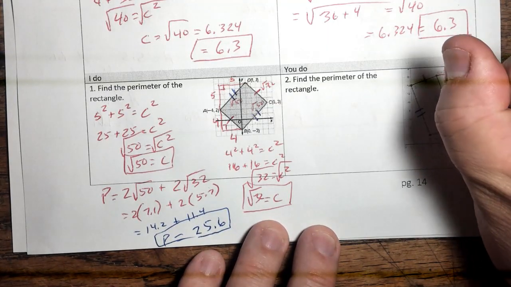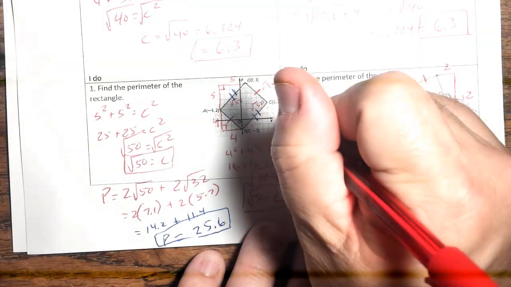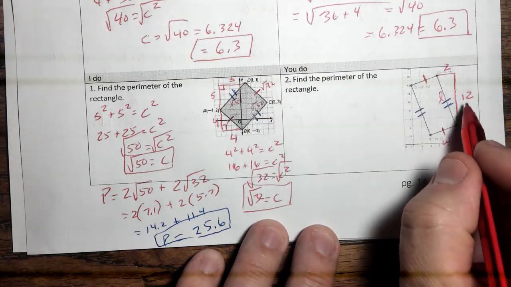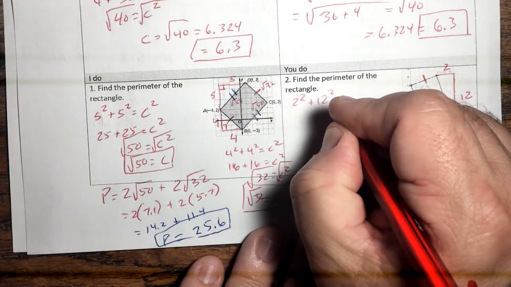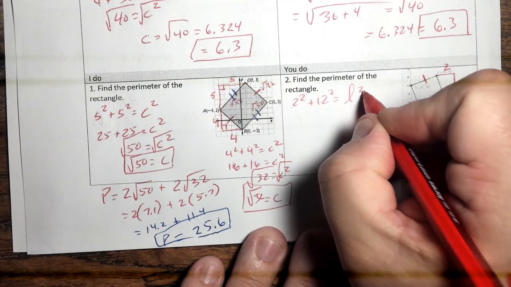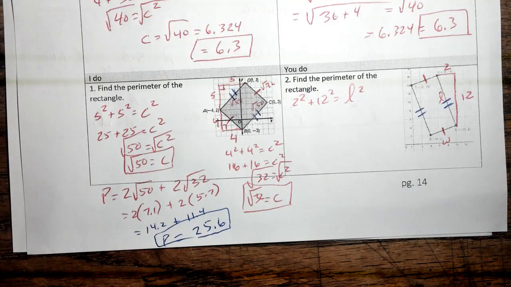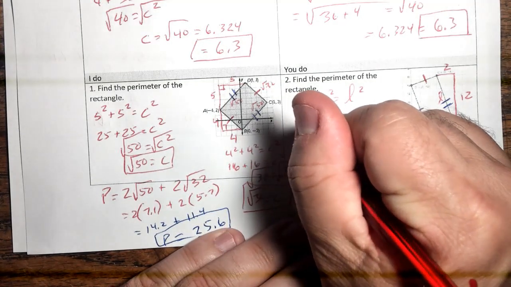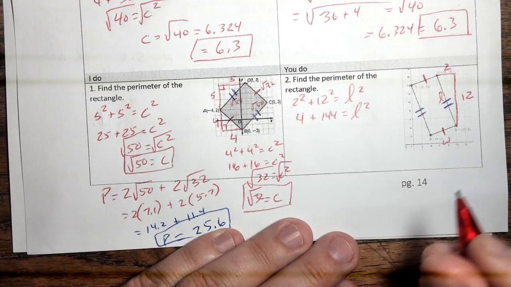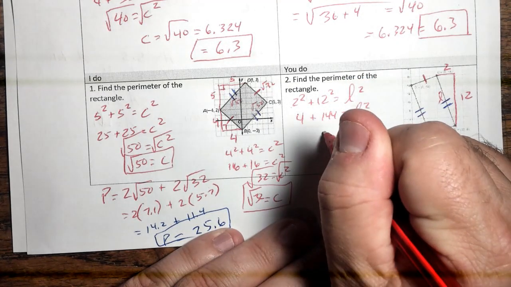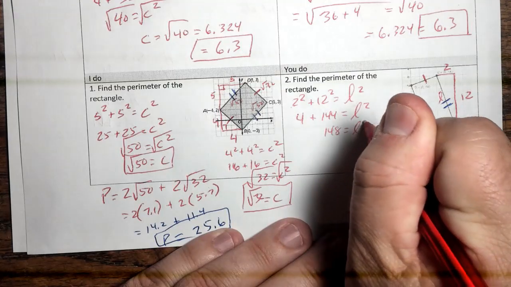So to find this guy, we're going to say L for this one and W here. So a squared plus b squared equals c squared. So 2 squared plus 12 squared is going to equal our cursive L squared. Okay? 2 squared is 4. 12 squared is 144. So 4 plus 144 is 148.